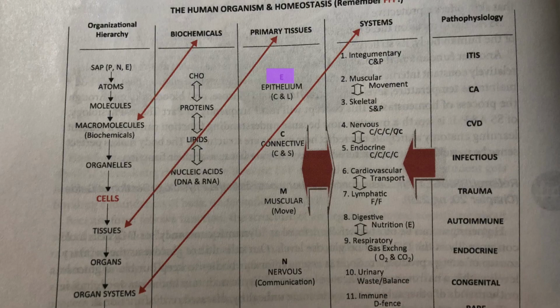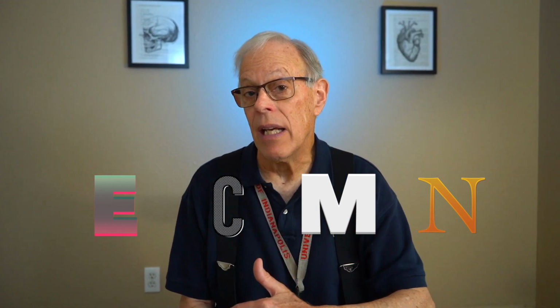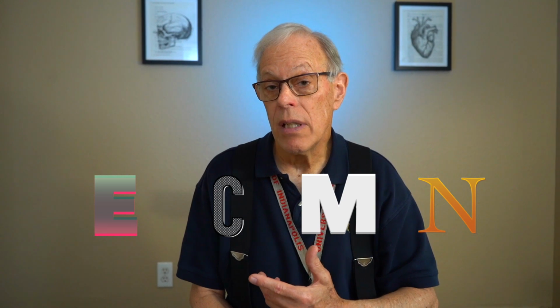And then column 3 is about the 4 primary tissues, ECMN. And with CPLN, the biochemicals, just focus on, make it a mantra, CPLN, carbs, proteins, lipids, nucleic acid, CPLN. With the 4 primary tissues, ECMN, epithelium, connective, muscle, and nerve. And epithelium lines and covers.